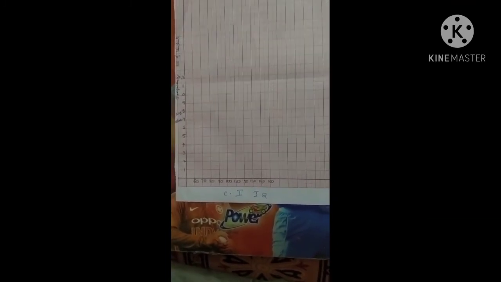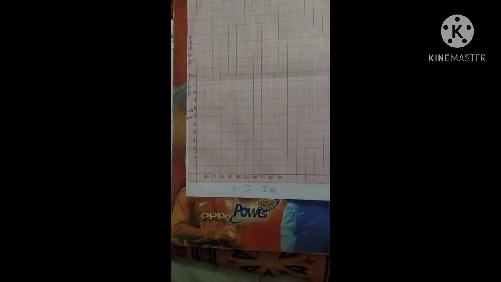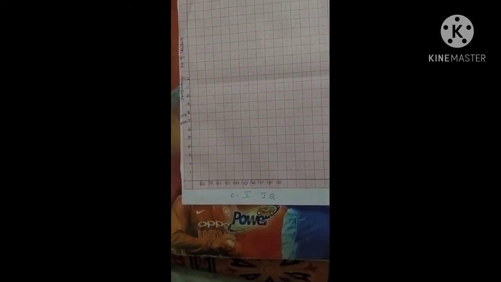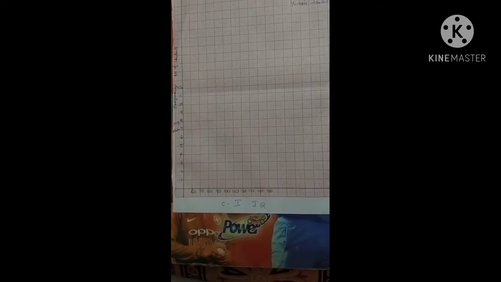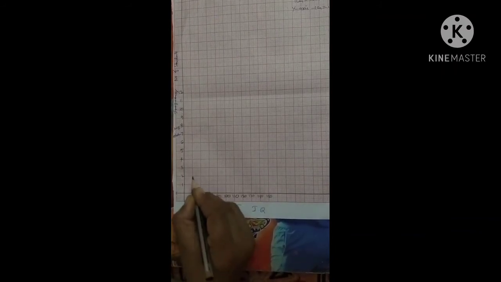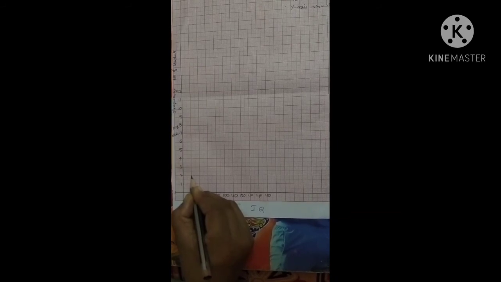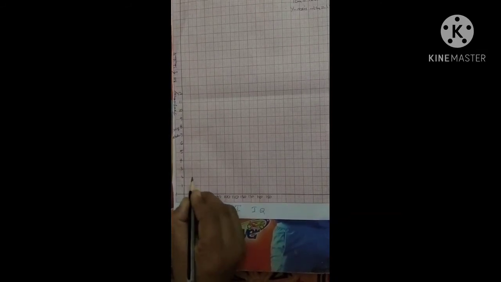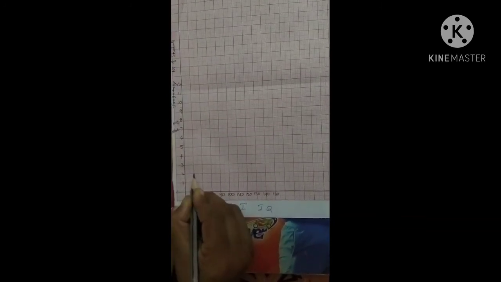So here, children, for 60 to 70, the mid value is 65. Okay, children, so now draw the graph. For 60 to 70, the frequency is 2. So where is the 2 here? Yes, here. Look here, dear children, so here 2 is there.